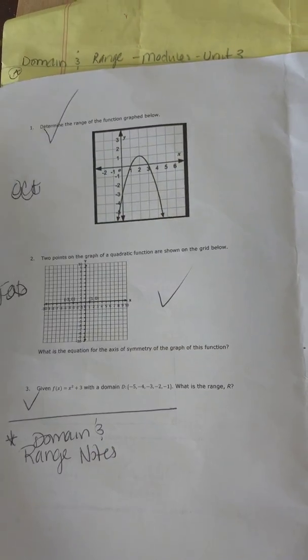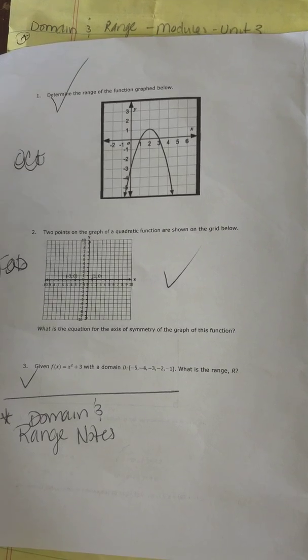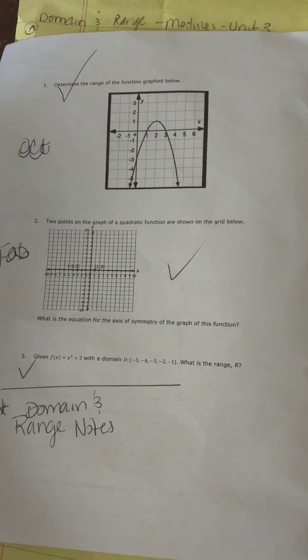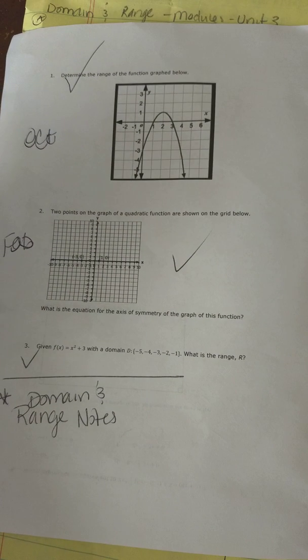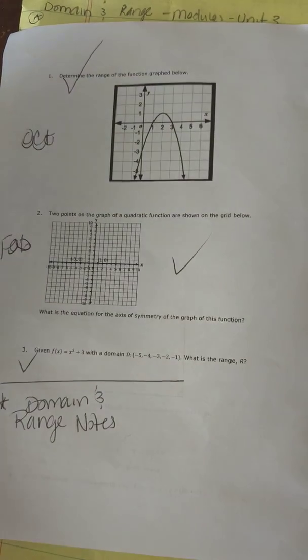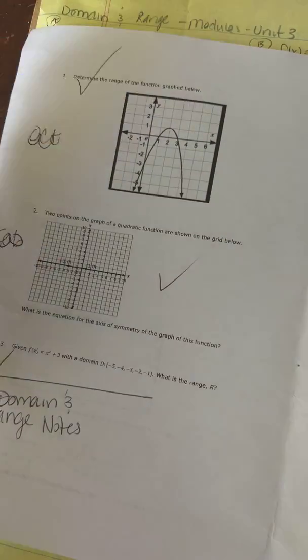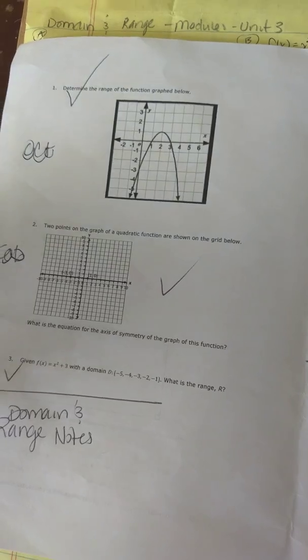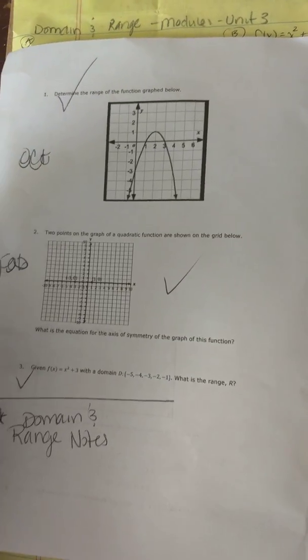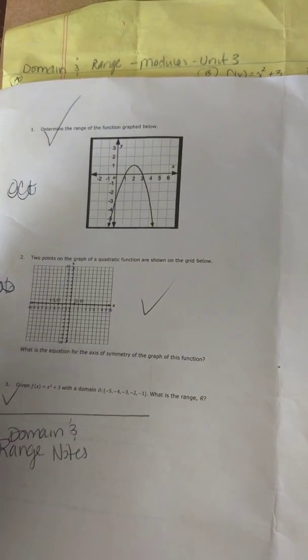Hey guys, this is a quick review for your final. There will be 20 questions, and most of what you will see will be the topics here. So what I'm going to do is tell you how to go through it, maybe give you some strategies. Remember, it is not multiple choice, and you will need to show your work for full credit.